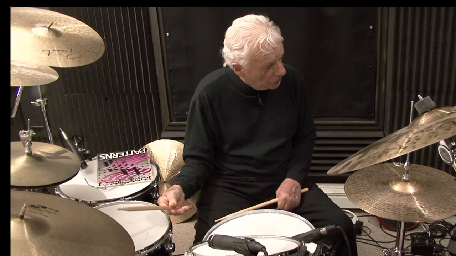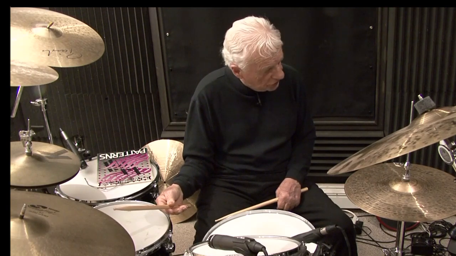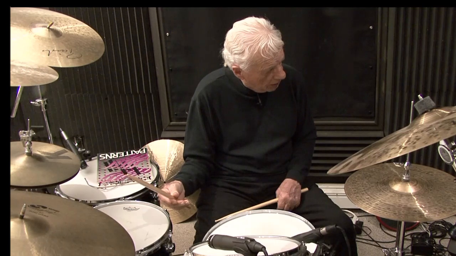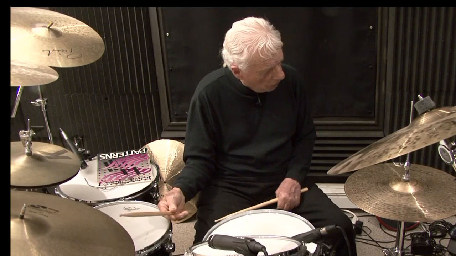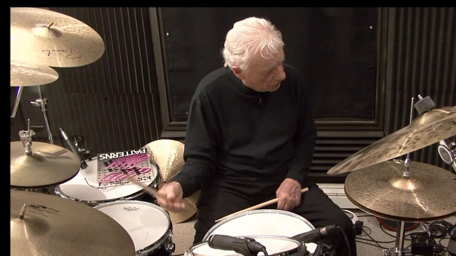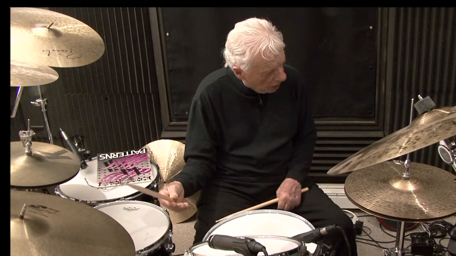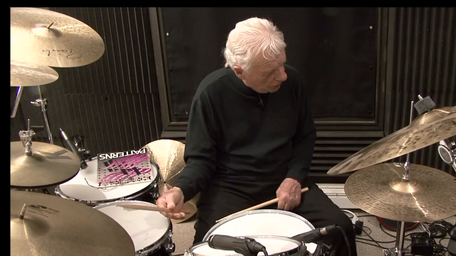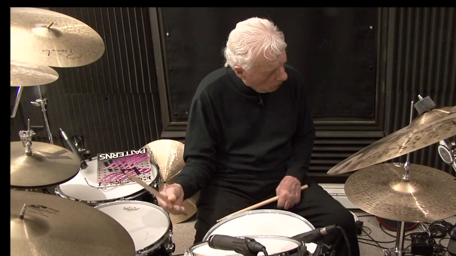Now, how do I get back into the free stroke position? It has to be an upstroke from this point. But look at the distance of my stick from the ride cymbal. It's very low. So I have to come up to that position. And it's lighter in sound. 1 and 2 and 3 and 4 and 2, 3, 4. 1 and 2 and 3 and 4 and 1.